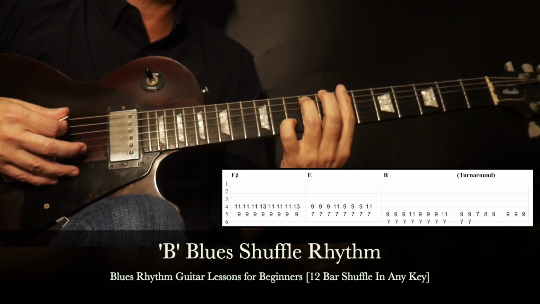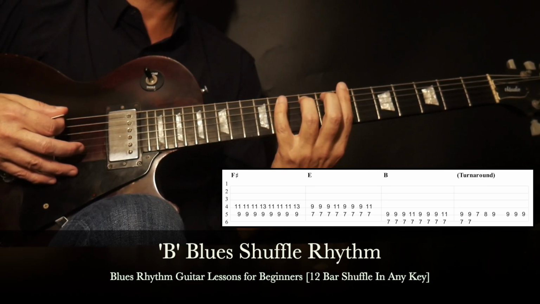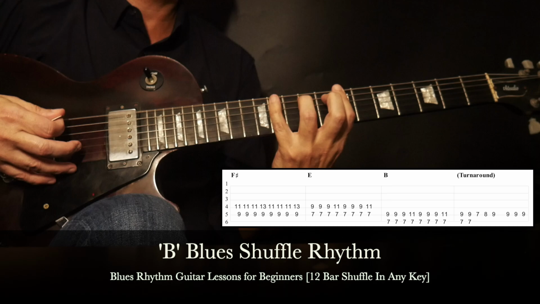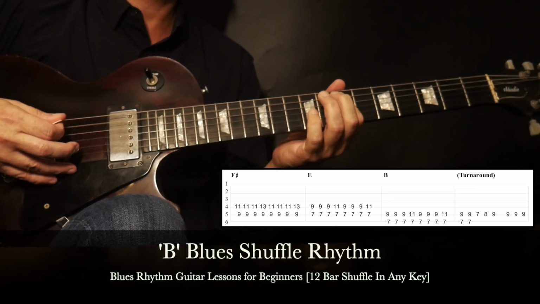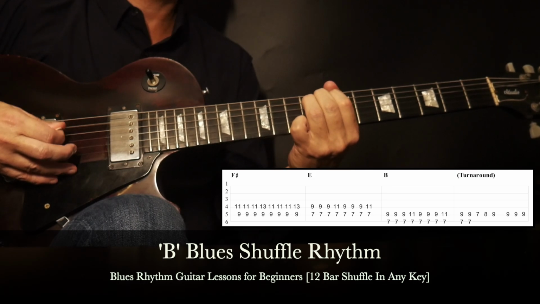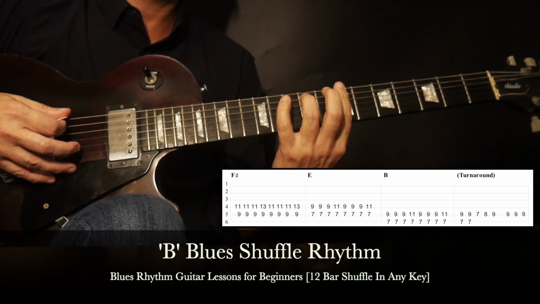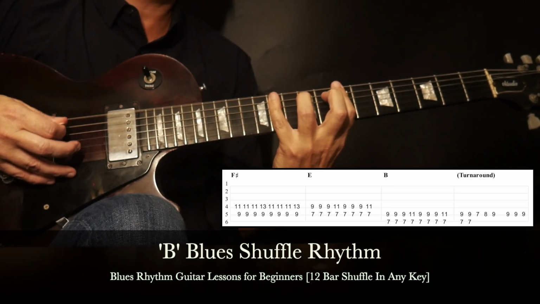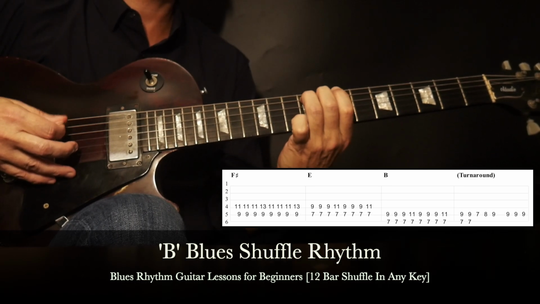So if we back it up to bar 11, let's connect that to bar 12. 1, 2, 3, 4, 1, 2, 3, 4, 1, 2. And we'll do that one more time.